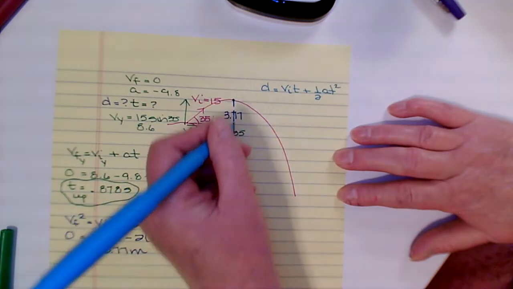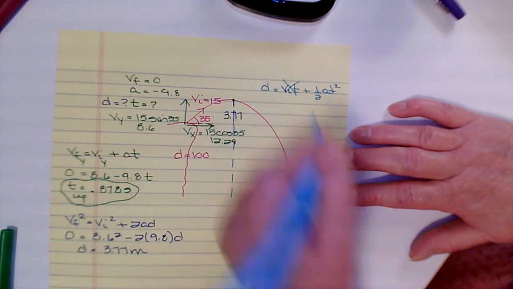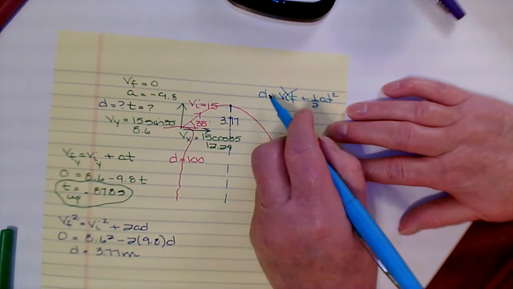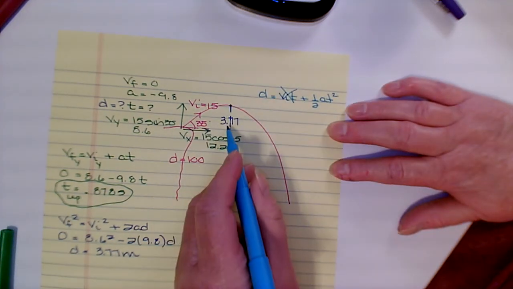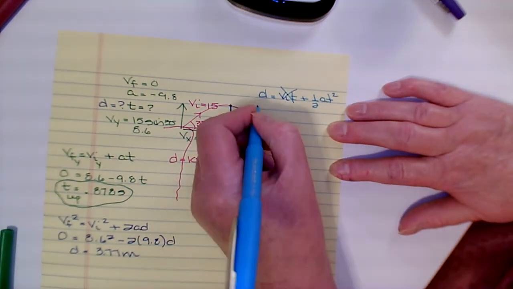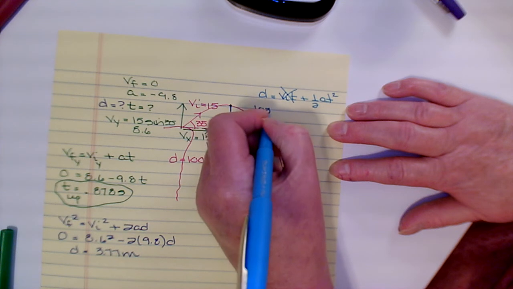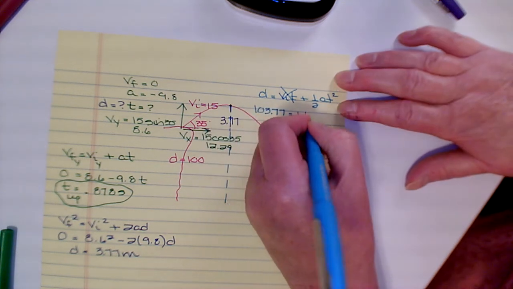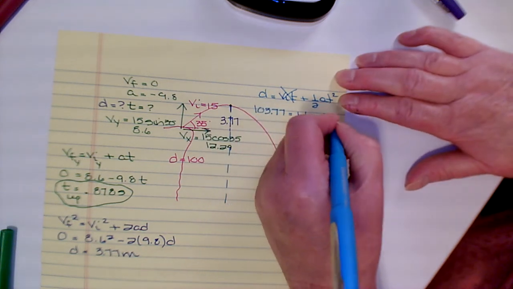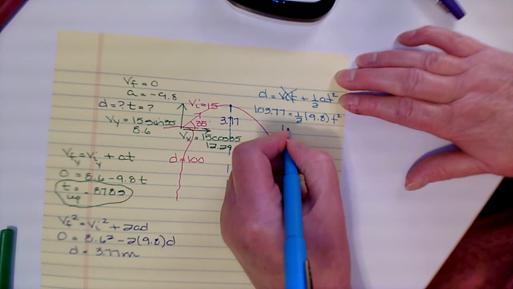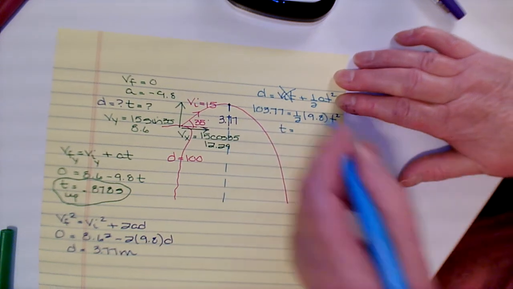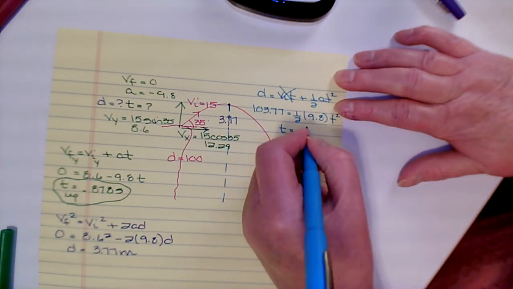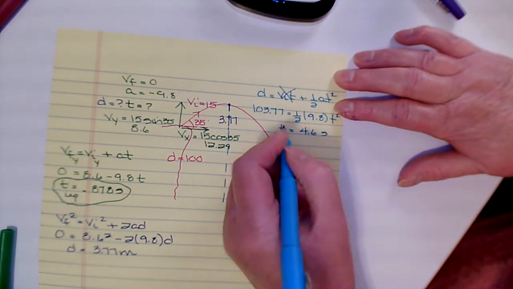And because I'm pretending I'm dropping it in the y direction, that's 0. So the D is going to be 100 plus 3.77, so that's 103.77 plus 1/2, 9.8 times t squared. So the time it takes to go down is going to be 4.6 seconds.